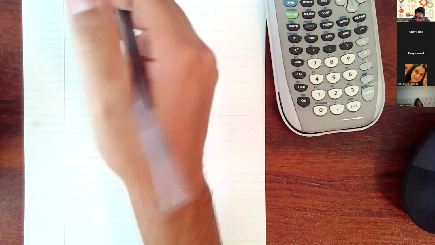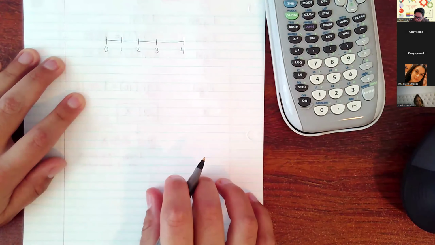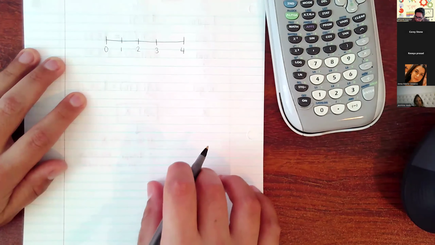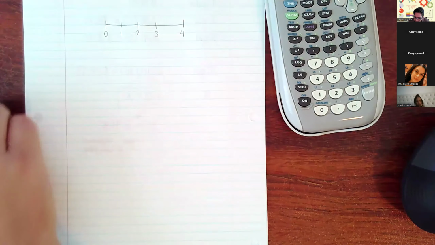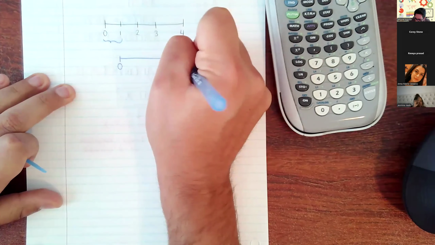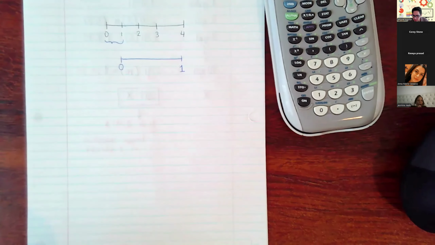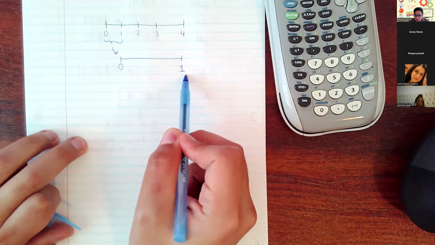If you guys bear with me, I want to take a moment to think about something. I'm going to draw a number line here. I'm going to start the number line at 0, 1, 2, 3, and go to 4. You guys okay with that? Let's just zoom in and focus here between 0 and 1. Just that segment of the number line. How many numbers are between 0 and 1?